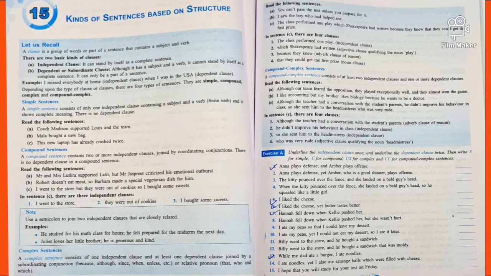Now compound sentences. A compound sentence contains 2 or more independent clauses joined by coordinating conjunctions. There is no dependent clause in a compound sentence. So there was no dependent clause in simple sentence and there is no dependent clause in compound sentence as well.